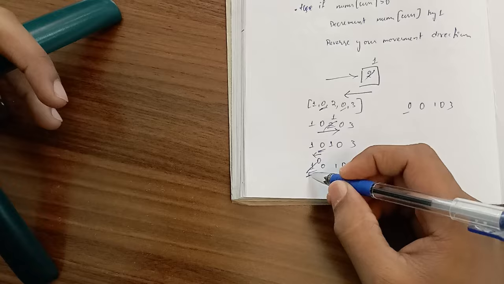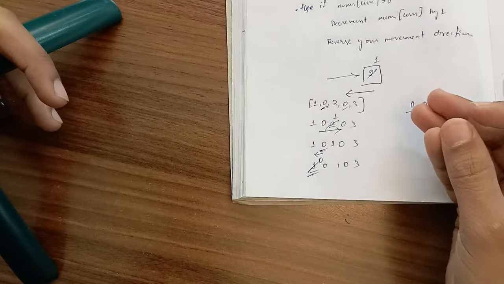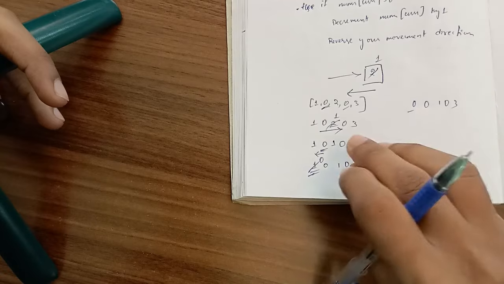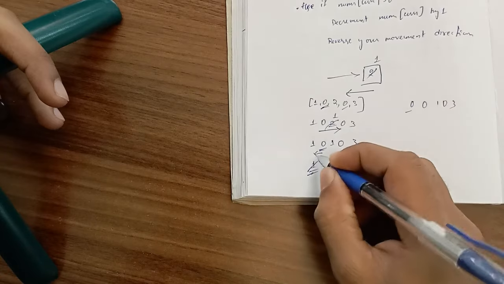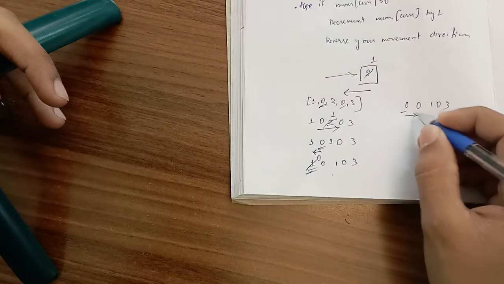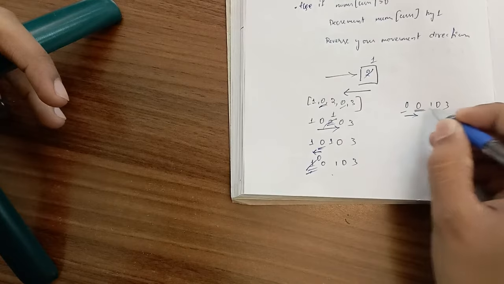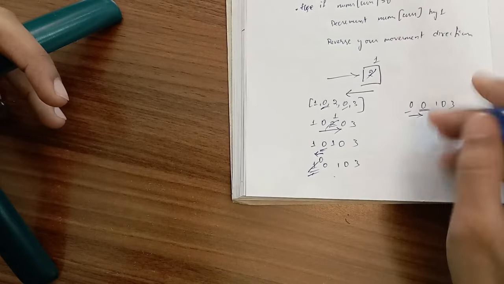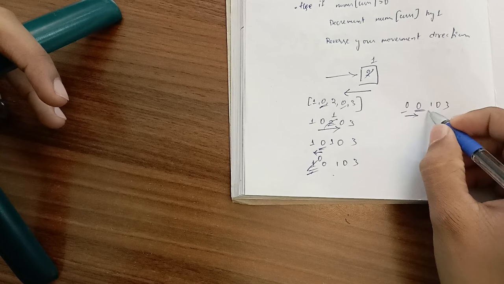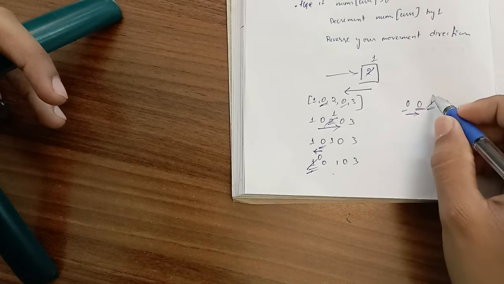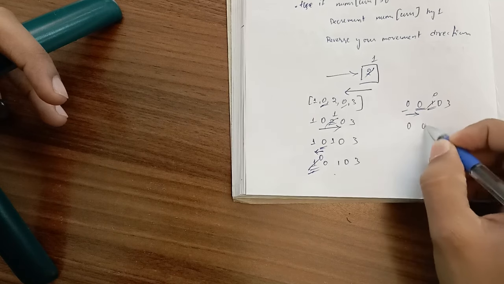As nums[curr] is greater than 0 and we decremented it by 1, we need to move in the reverse direction. As we moved left before, now we need to move right. As here nums[curr] is 0, we move in the same direction, and we get to here, we decrement it by 1, it will become 0.